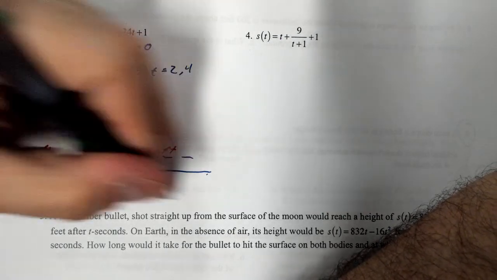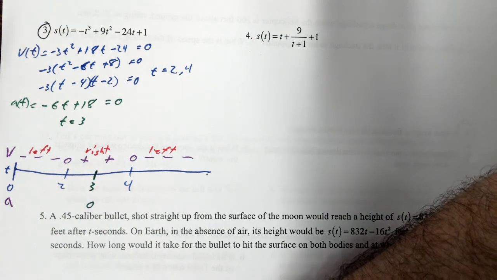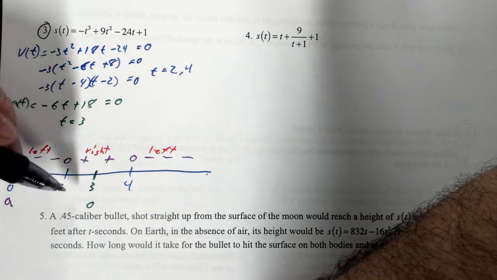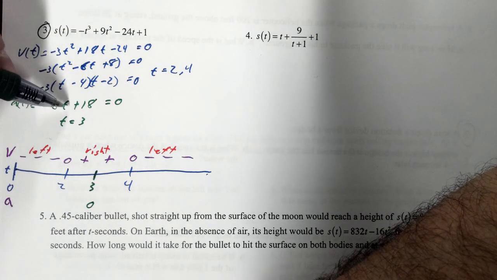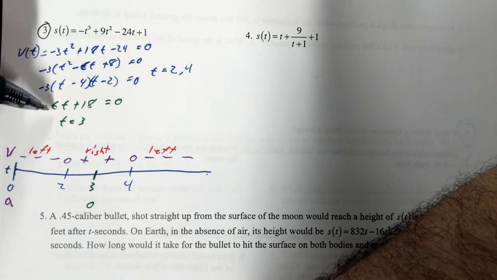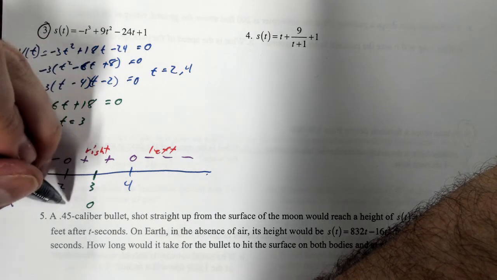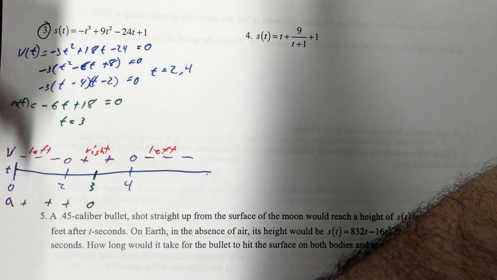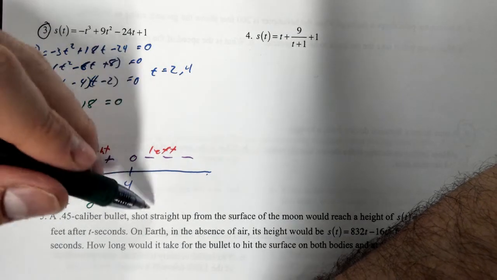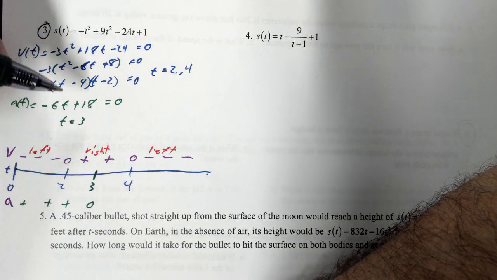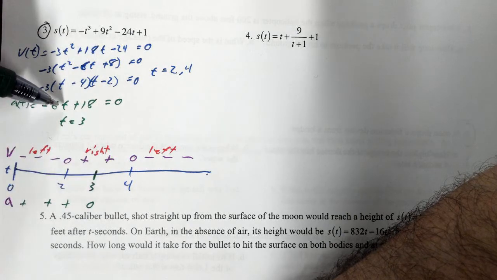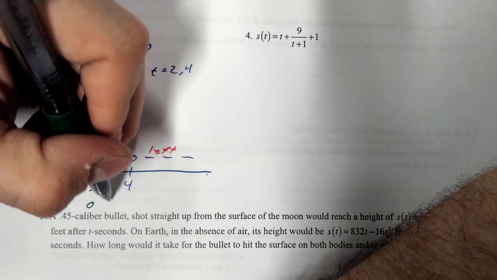Now we need to see what's happening before and after that. Well, if I was to plug 1 into this, 1 times negative 6 is negative 6 plus 18, positive. So we're positive before. After 3, if we plug in 4, that's going to be negative.